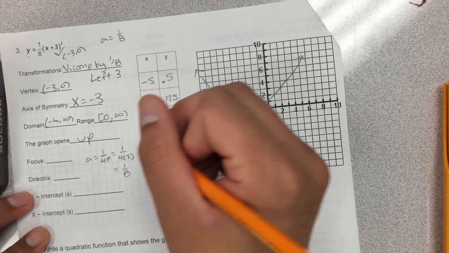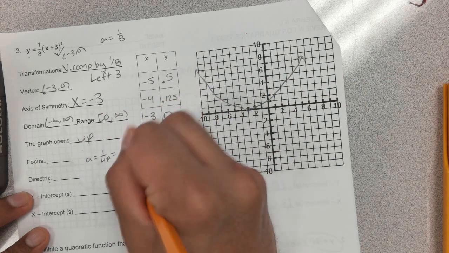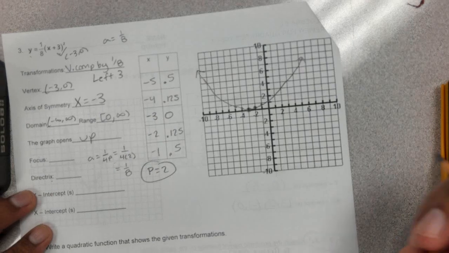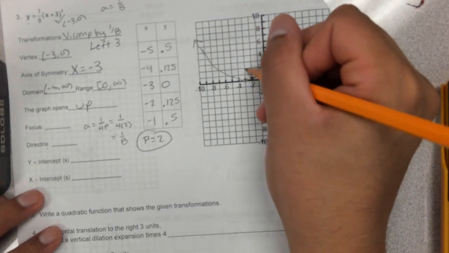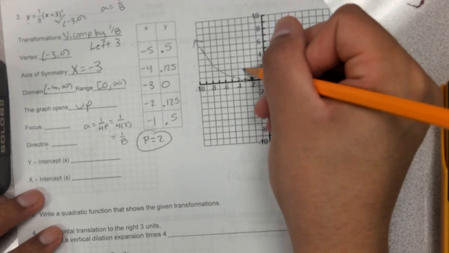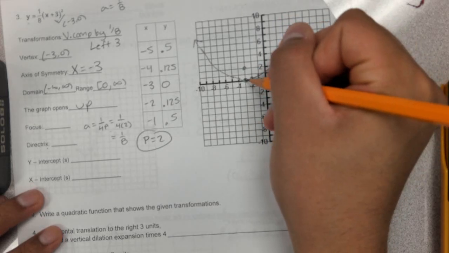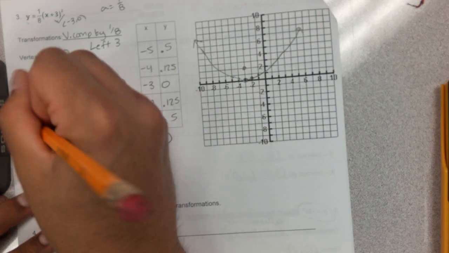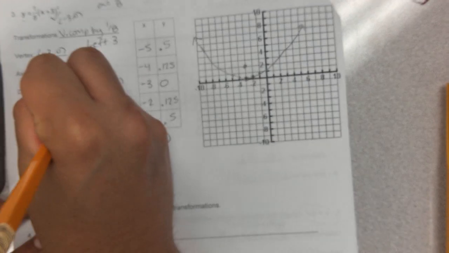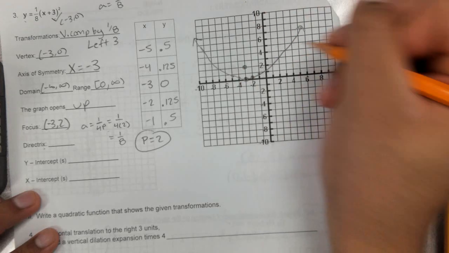Alright, so the p value would have to be 2. The focus should be inside the parabola. So if I go 2 units inside, we end up at... sorry, 1, 2, 3, -3, +2. So -3, 2. That's where the focus would be.